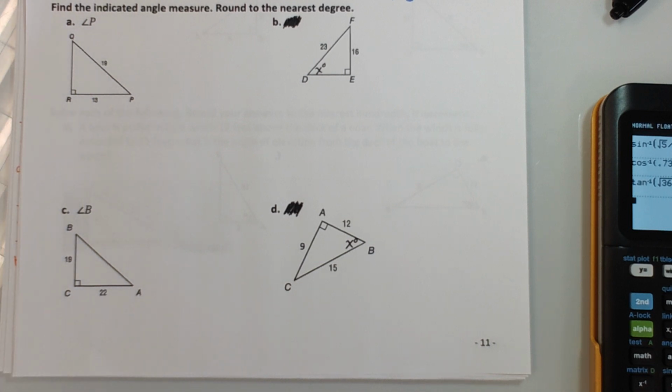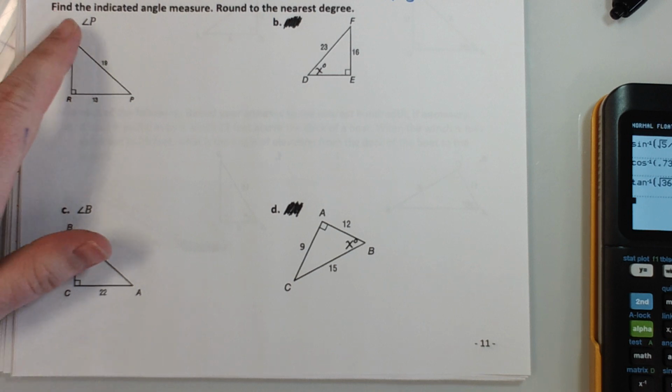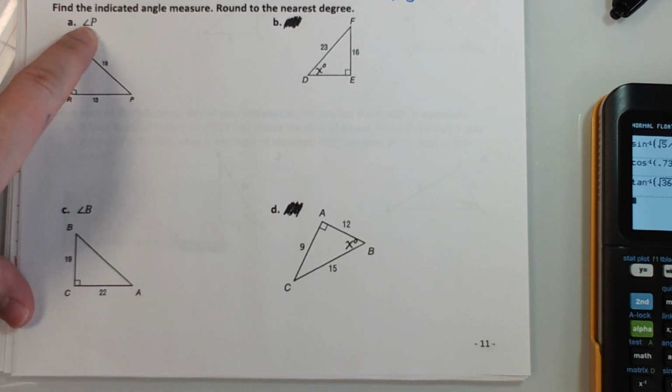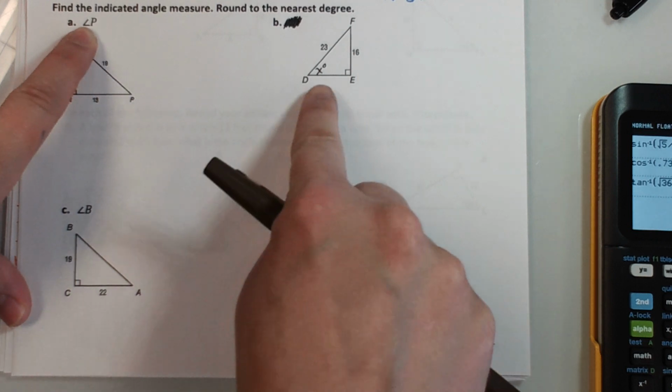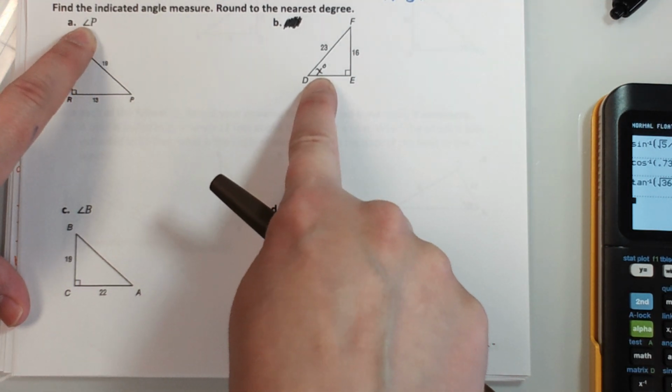Okay. These problems say find the indicated angle measure, round your answer to the nearest degree. Now, how they indicate angle measure is going to be one of 2 ways. Option 1, they're going to say the name of the angle up top. Can we put the laptop away for now, please? Option 2, they're going to put an X degrees in one of the corners.